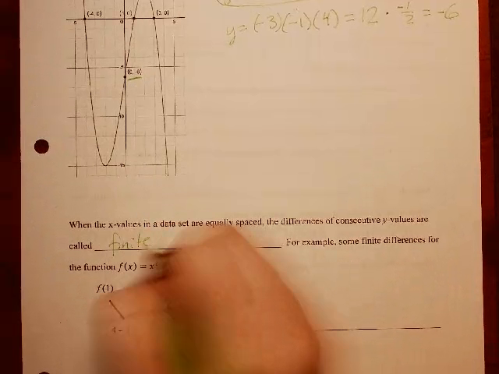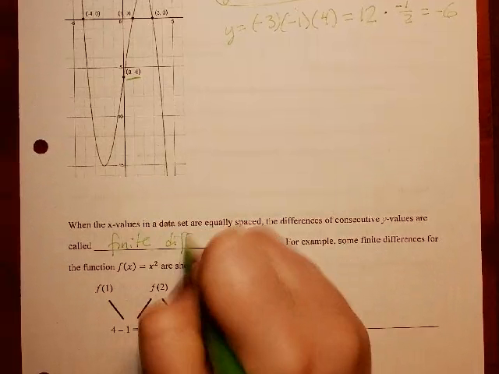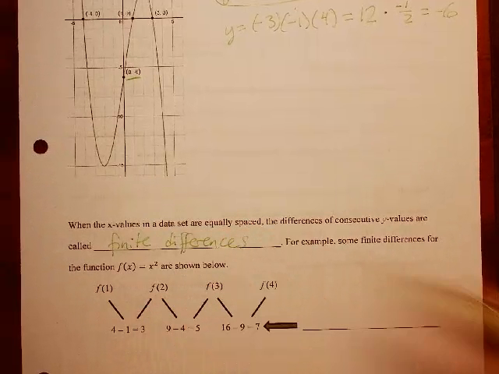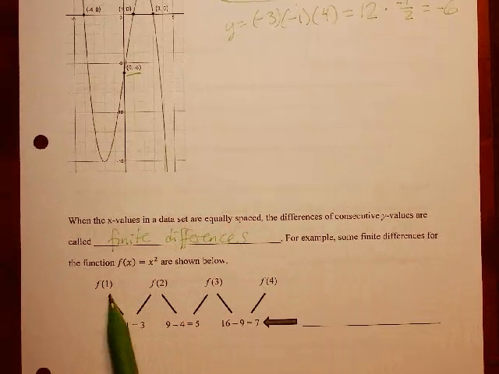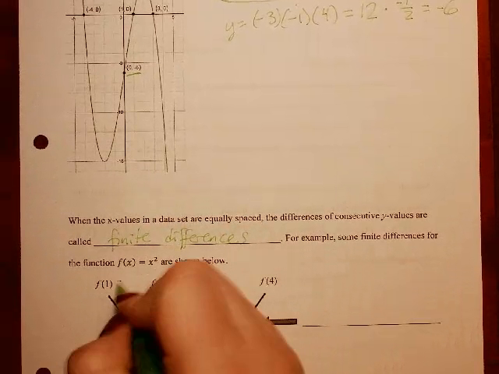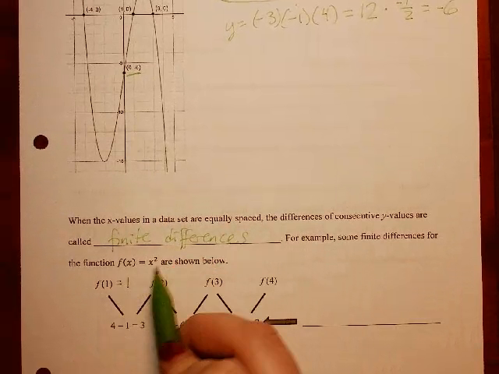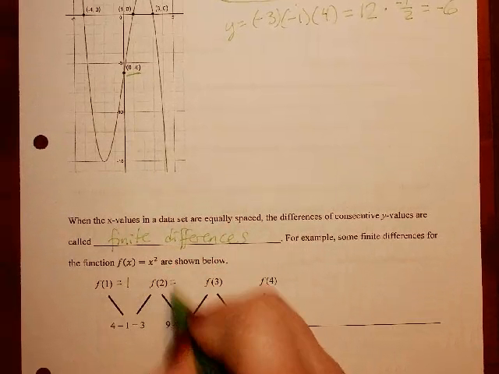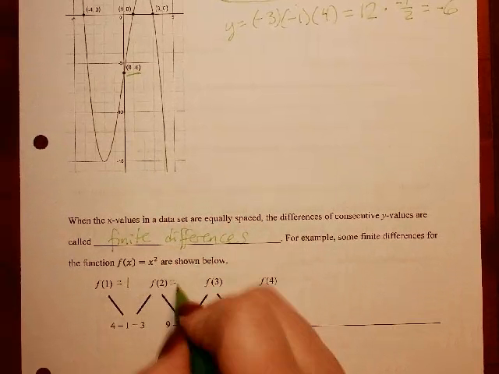For example, some finite differences for the function y or f of x equals x squared are shown below. So, f of 1 is 1, because 1 squared is 1. F of 2, 2 squared is 4. 3 squared is 9. 4 squared is 16.